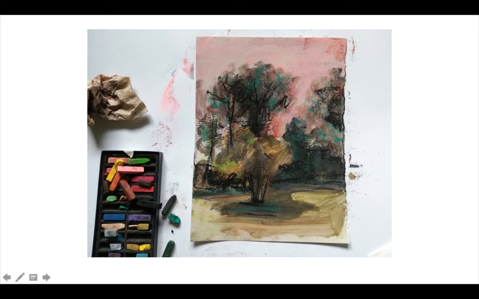Okay, so here's my 24 set of half sticks. Beautiful colors in this set. And then I'm just having this piece of paper put flat on the table. And then you start seeing that I'm adding some greens, finally.